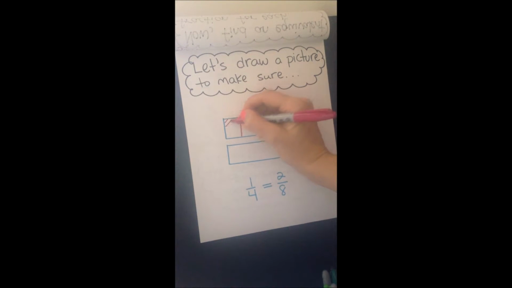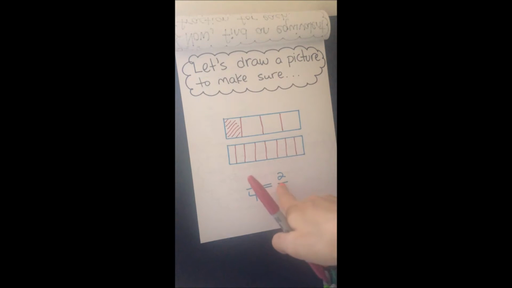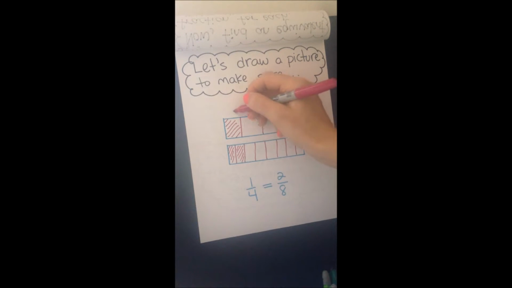Let's draw a picture just to make sure. We have two models, 1/4, and I want it to show that it equals 2/8. So in our first model, I'm going to break it into fourths and shade in one of those fourths. My second model, I want to show 2/8. So I keep my lines pretty much the same, fourths, and then divide it one more time to show eighths. And I need to fill in 2 of those. You can see that they're the same. So I did a good job.